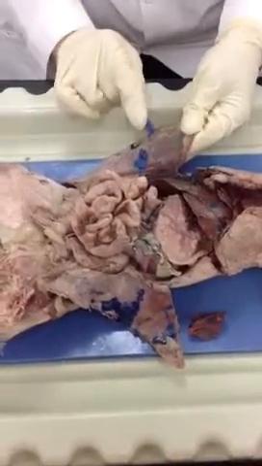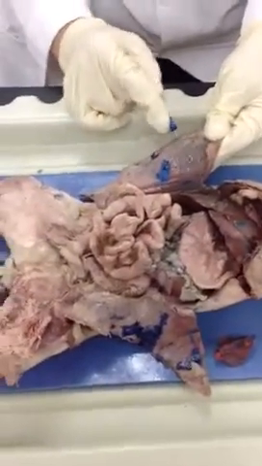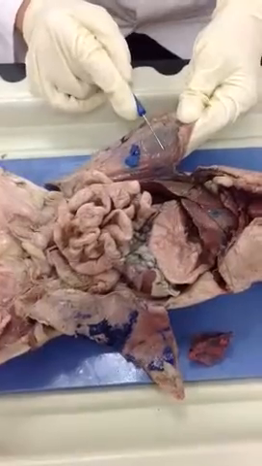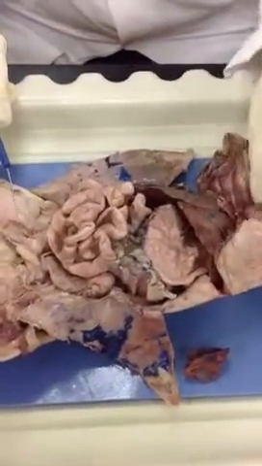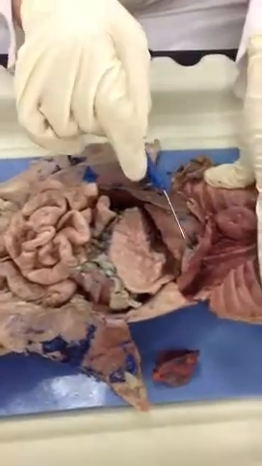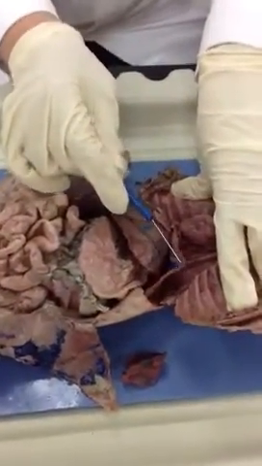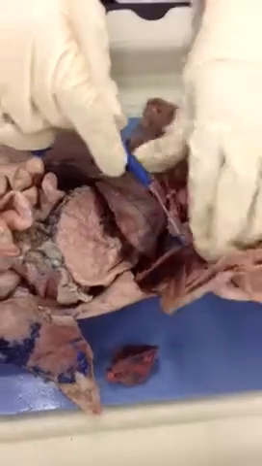Okay. Now, this wall here that we find, what is this, please? Parietal peritoneum. The parietal peritoneum, right? Very good. Now, here we encounter a structure. What is this structure here, please? The diaphragm. Diaphragm. Very good.